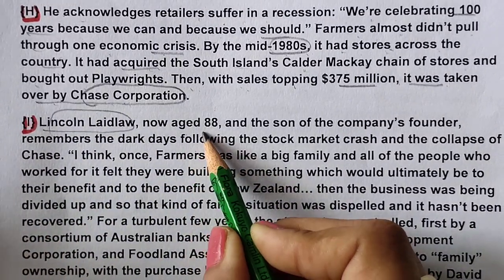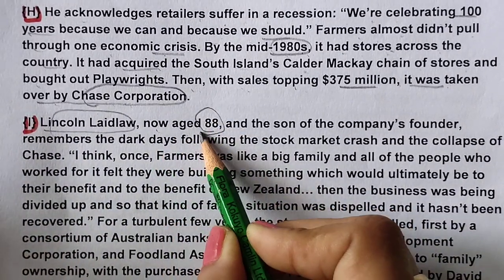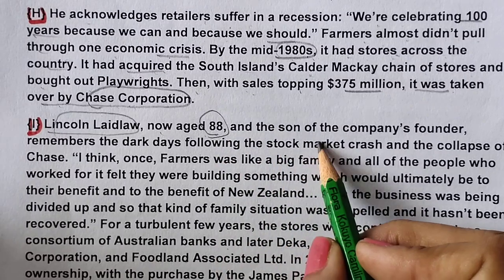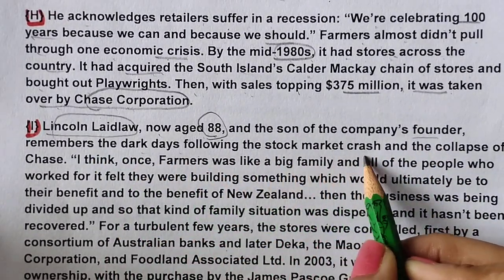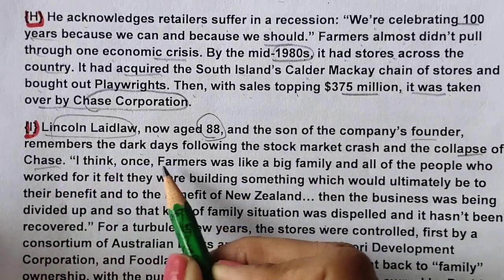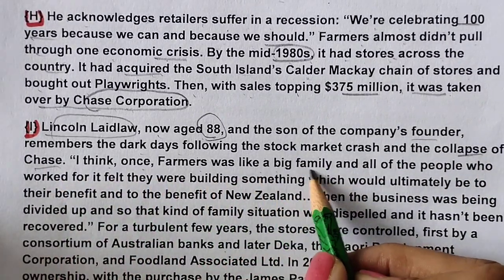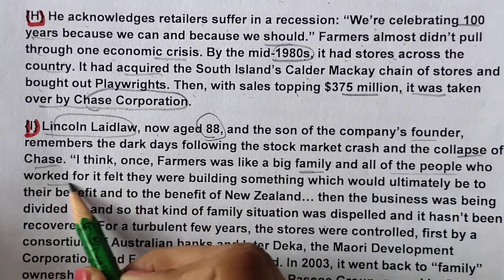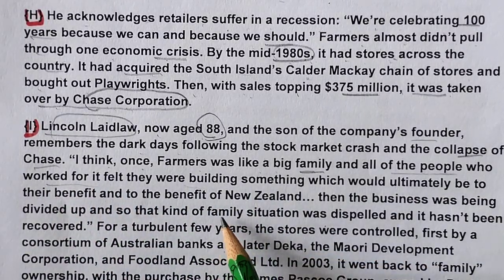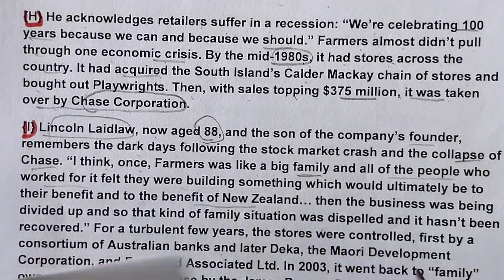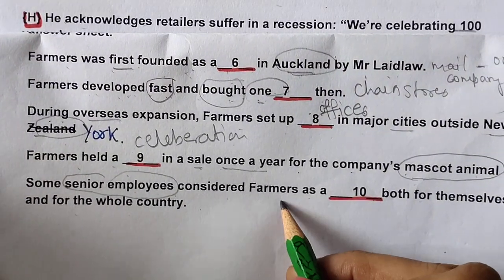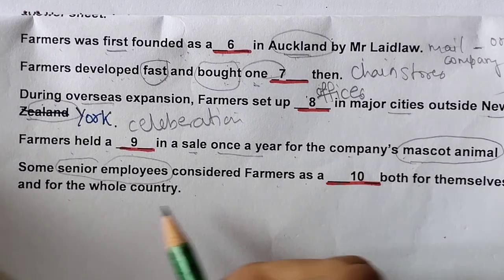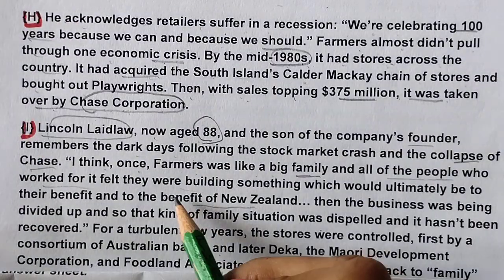Lincoln, now aged 88, son of the company's founder, remembers the dark days following the stock market collapse. I think once Farmers was like a big family member and all of the people who worked for it. Okay, yes, for the benefit of New Zealand. So some senior employees considered Farmers as a family, both for themselves and for the country.